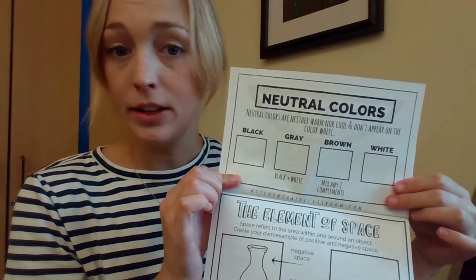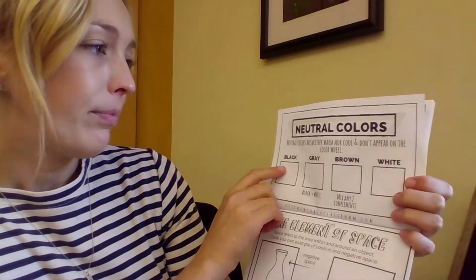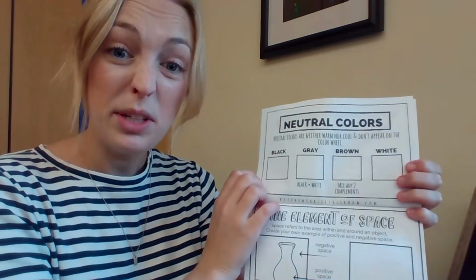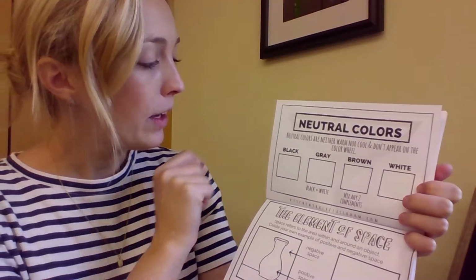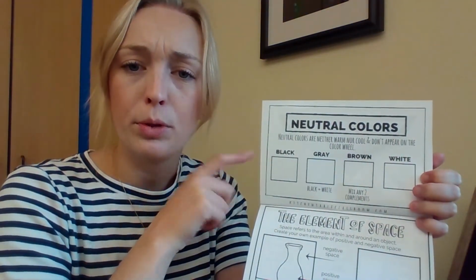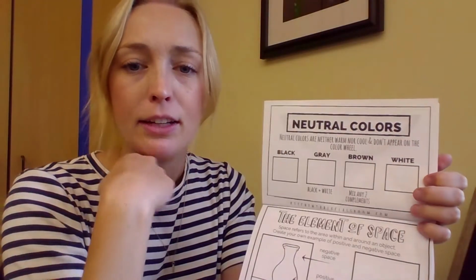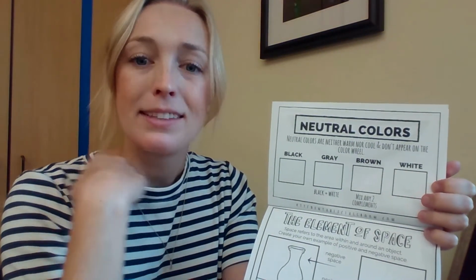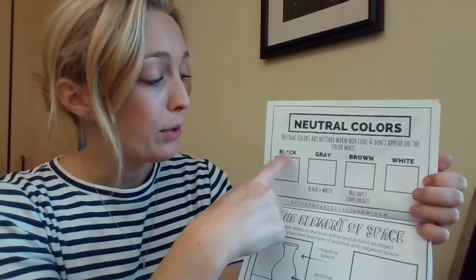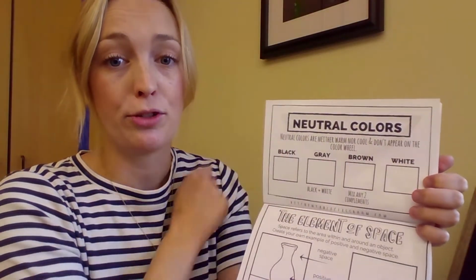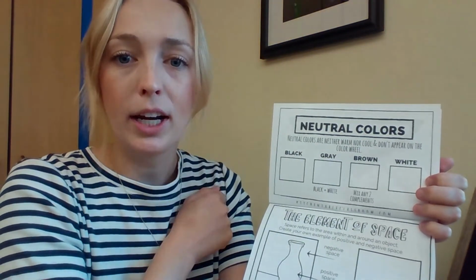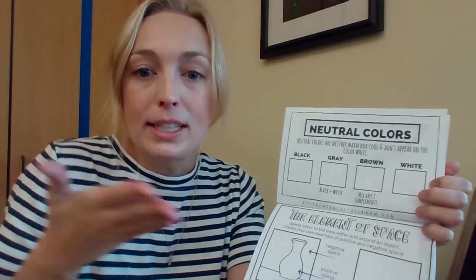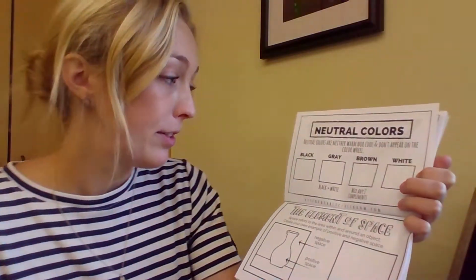Now we're going to talk about neutral colors. Neutral colors are not on the color wheel, but they are colors that we do use a lot. So they're black, gray, brown, and white. Now, what do you think happens if you mix black into a color like red? Do you think it gets lighter or darker? Darker. What about white? If you mix white into a color, it's going to help it get lighter. So those are two colors that are super helpful when you're trying to mix paint or you're just trying to help create some dark and some light color in your piece of art.